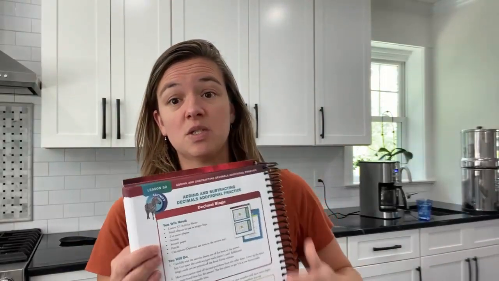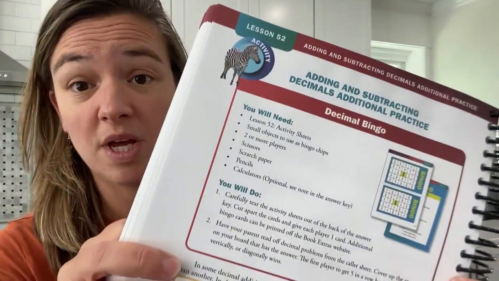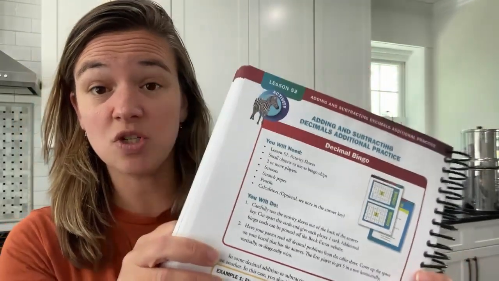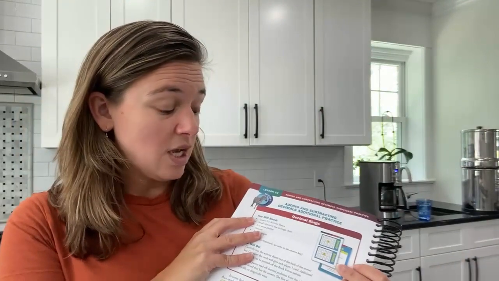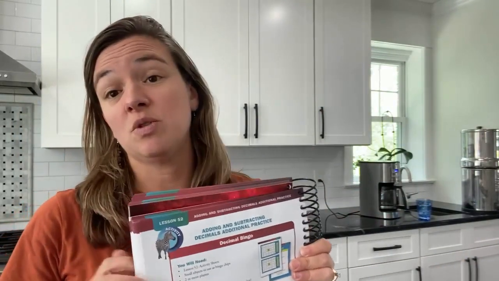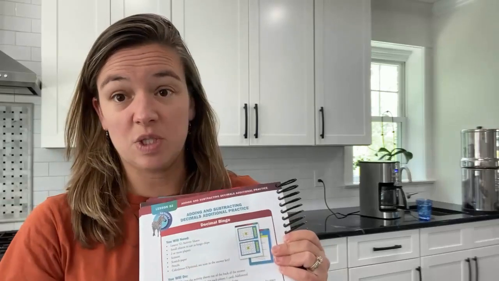So the skills practice for Unit 4 is adding and subtracting decimals. As always, you can go on the Book Extras website and just print off some worksheets to have your child practice that way. Also, you can use games that they've already done in the lessons. So this would probably be my favorite way to play. There's this decimal bingo that you did in lesson 52. So you have the cards and you have the caller sheet, which is different decimal problems. And depending on the sum or difference, they cover different spaces.